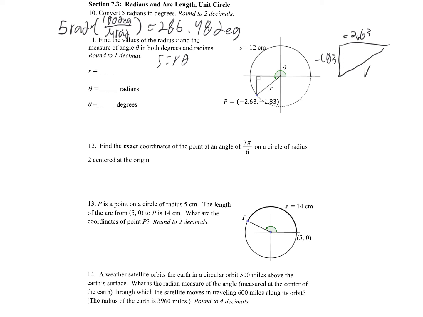So we can solve for r here, so we can use the Pythagorean theorem of r squared equals a squared plus b squared. And so that would give us r equals the square root of negative 2.63 squared plus negative 1.83 squared, which would give us r equals 3.2.